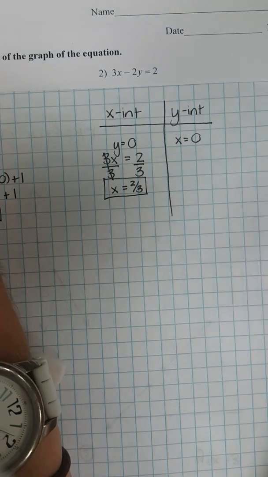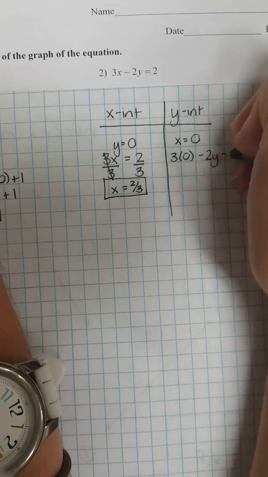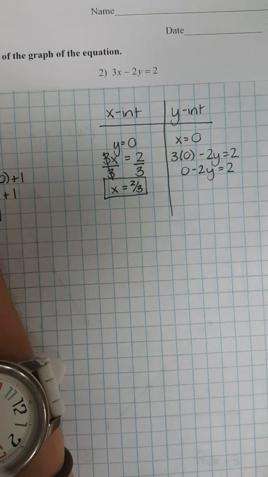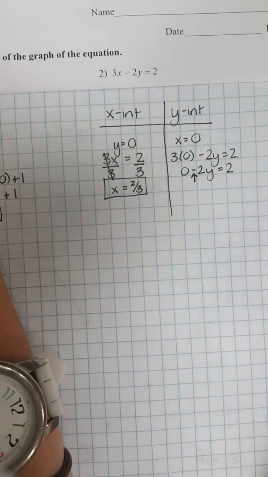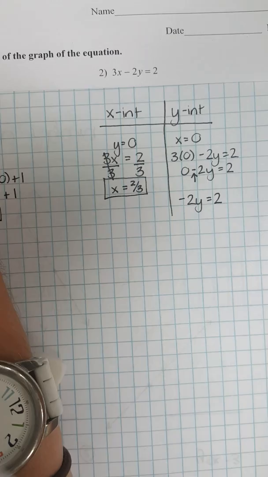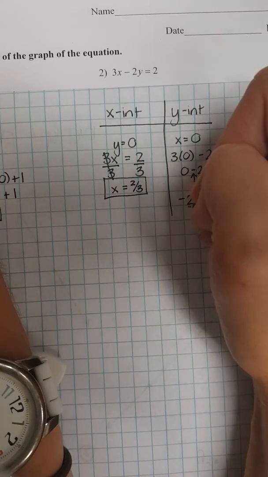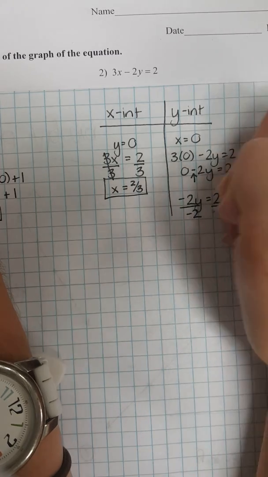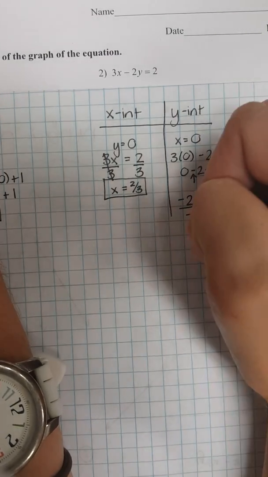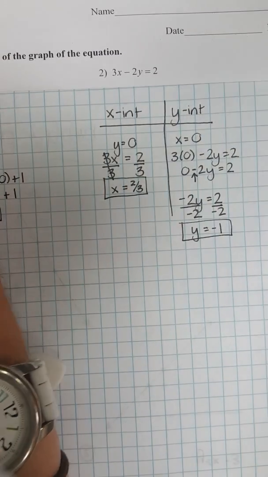There we go. Okay, x is 0, so 3 times 0, oh, I didn't even have to write it, but that's okay. So 0 minus 2y equals 2. Well, what is 0 minus 2y? This negative's got to stick with it. So it's negative 2y equals 2. How do I get rid of that negative 2 in front of the y? Well, it's being multiplied, so I need to undo that with division. What's 2 divided by negative 2? Do you know that? Yep. Negative 1. There's my y-intercept.